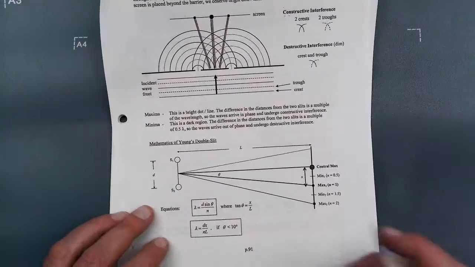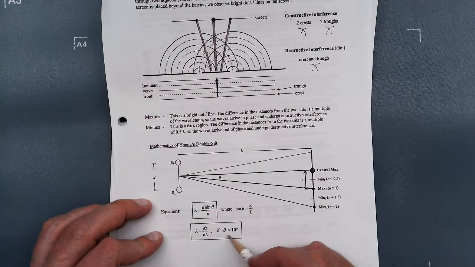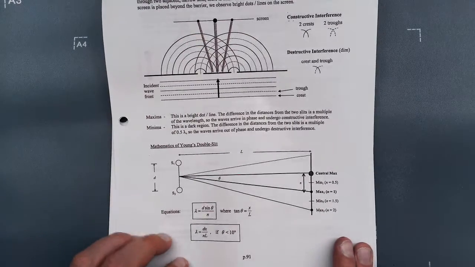Okay, so this is the general form of the equation that works with all cases, and this is the special form of the equation if lambda is very small.